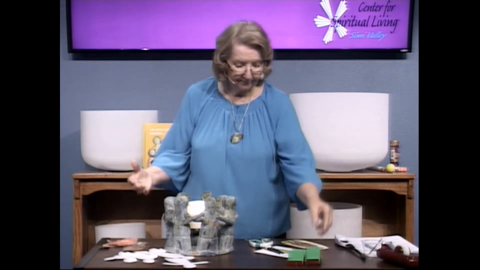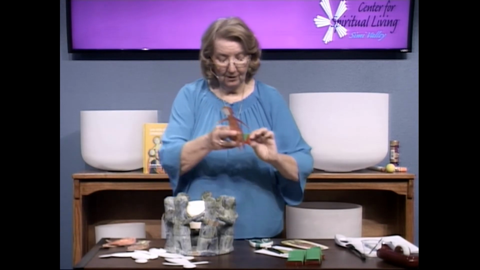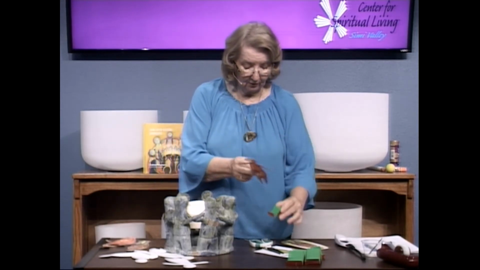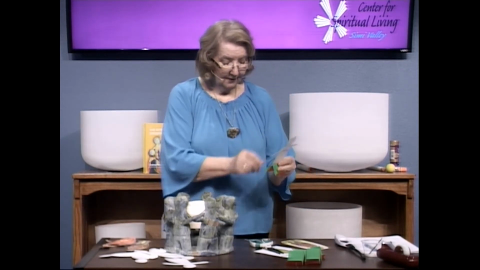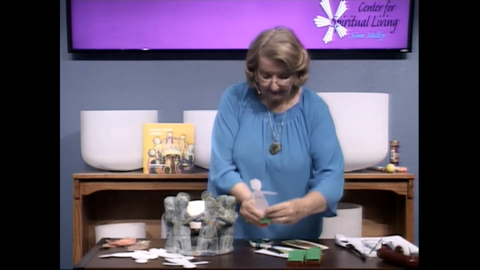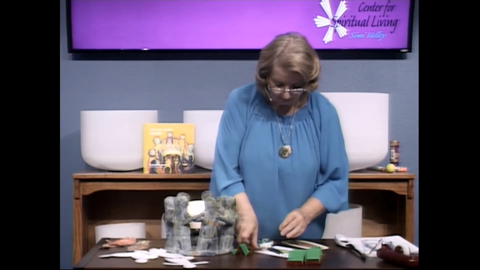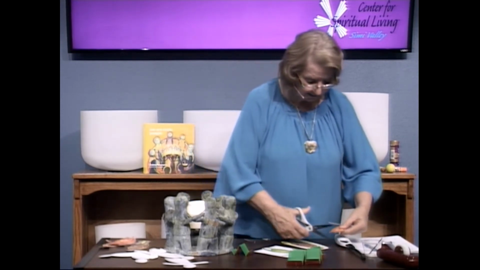So what I did is I created these little stands because I want to create our circle of friends and family. So we're going to see if my stands work. Well, nope. So they need assistance, so we're going to give them some assistance.